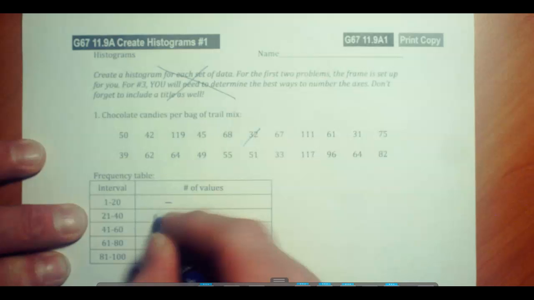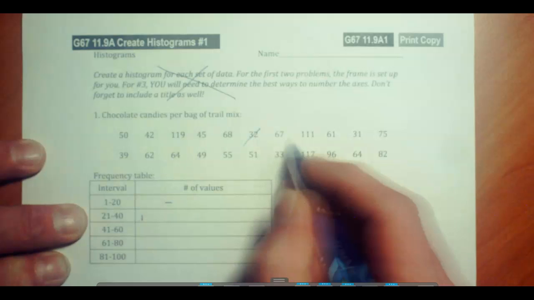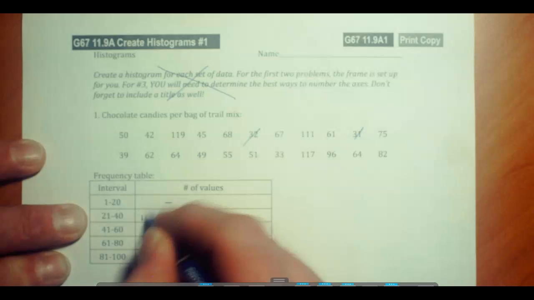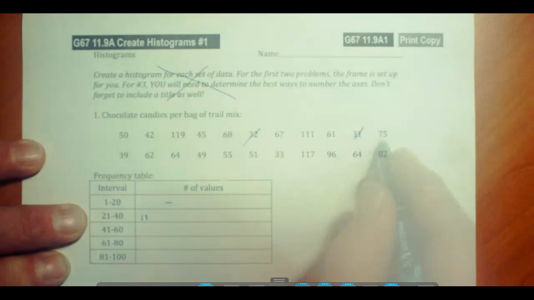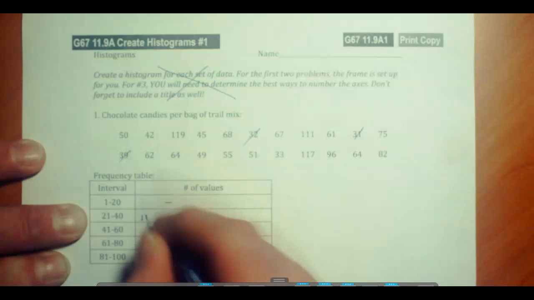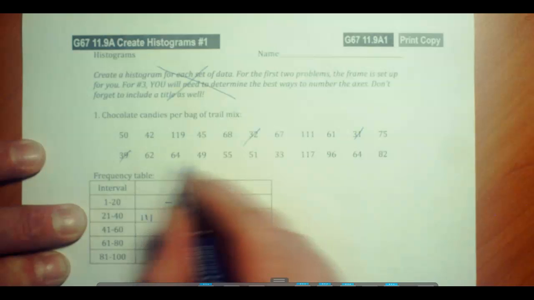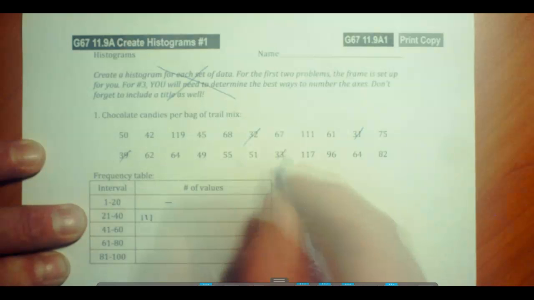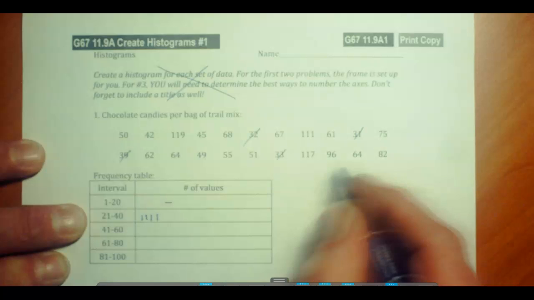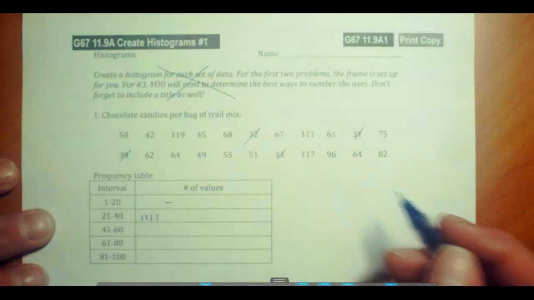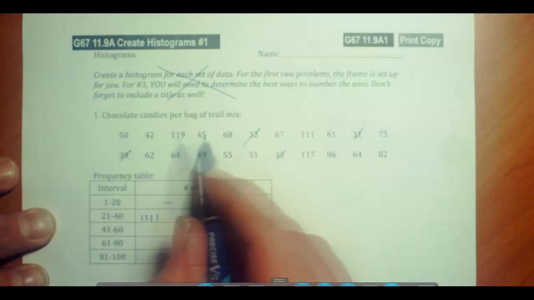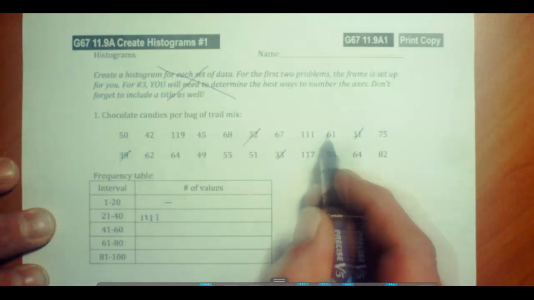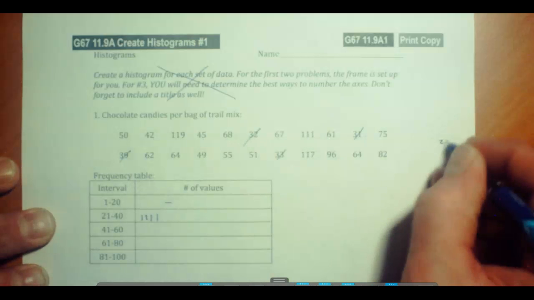Here's a 32. Here's a 31. Here's a 39. Here's a 33. Okay, so we had 4 of them in there. We got a total of 1, 2, 3, 4, 5, 6, 7, 8, 9, 10, 11. So there's a total of 22 scores.